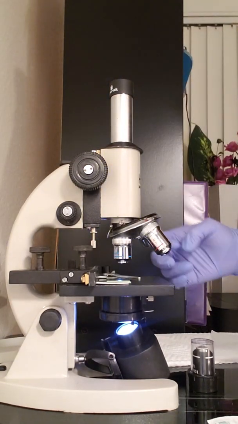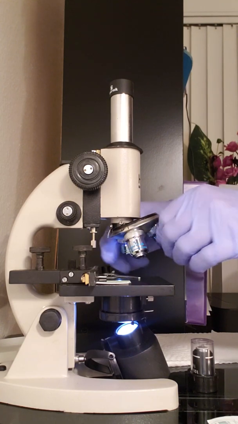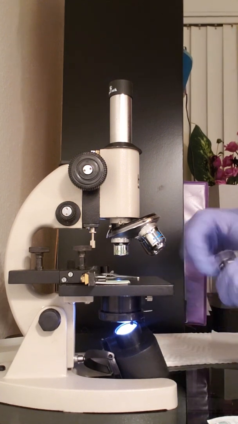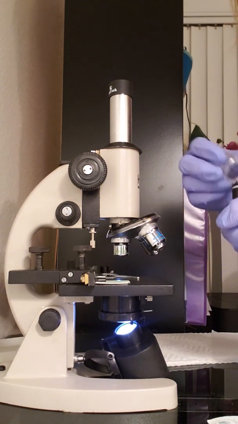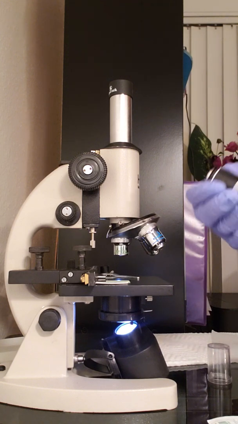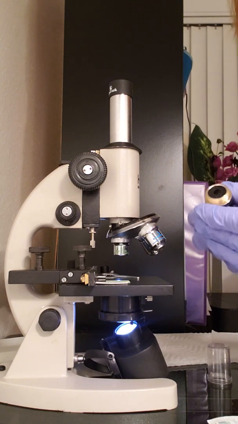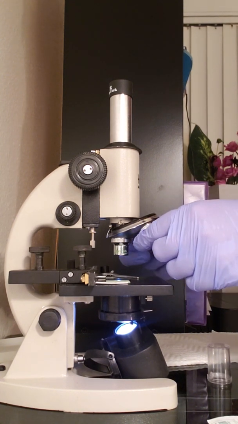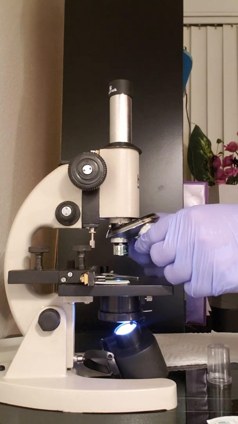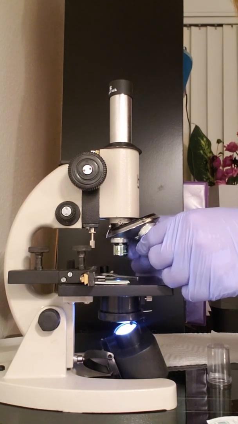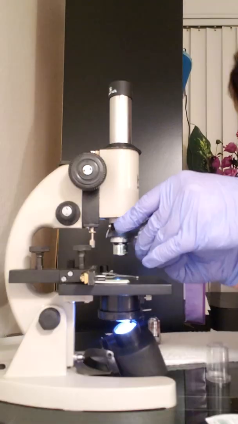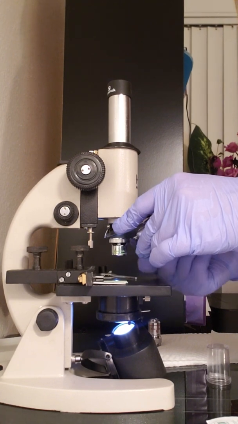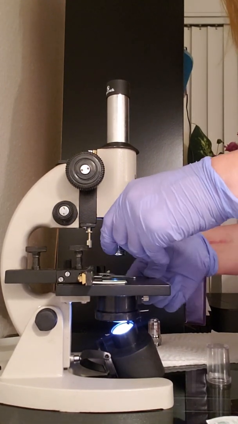And as long as you are able to view it using both of these, that is good. But to use your immersion one, this is like 100 power, you could switch it out so you get a really good view. And you're just going to put that one on.